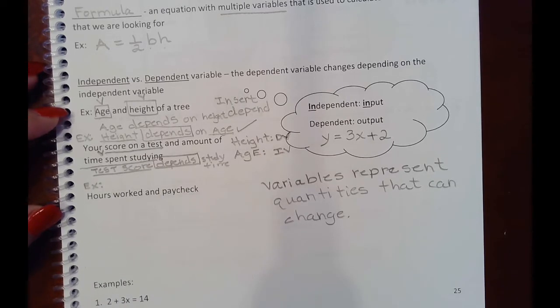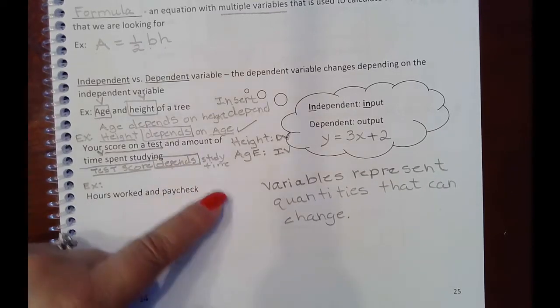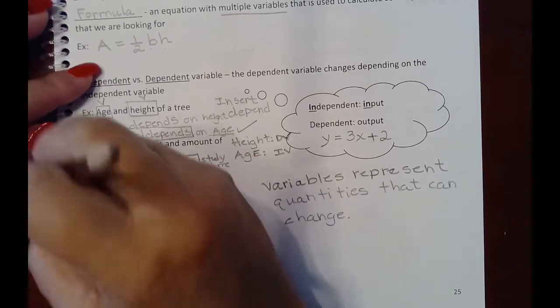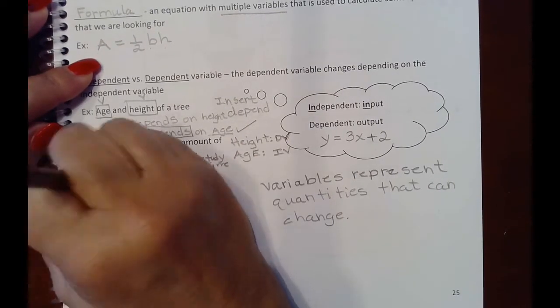I think that sounds right. Test score depends on study time. It typically does. The more you study, the more you change this, the better this comes out. So this depends on this. Even if you were to reword it the other way, it would not make as much sense as what you have right here.